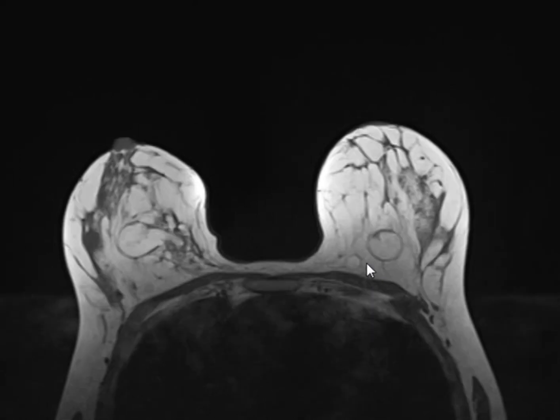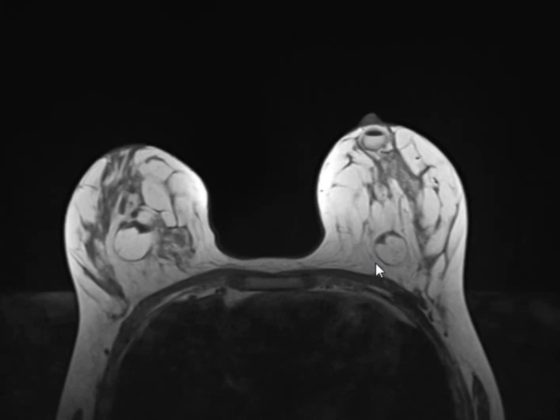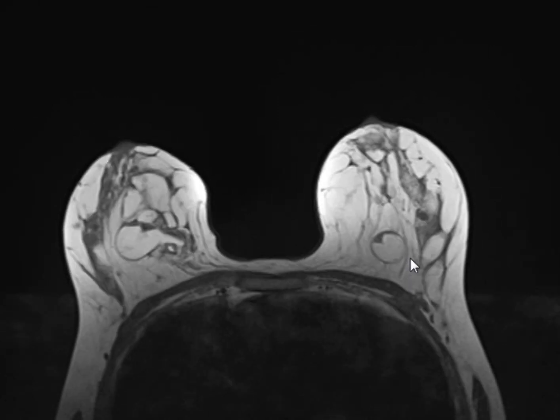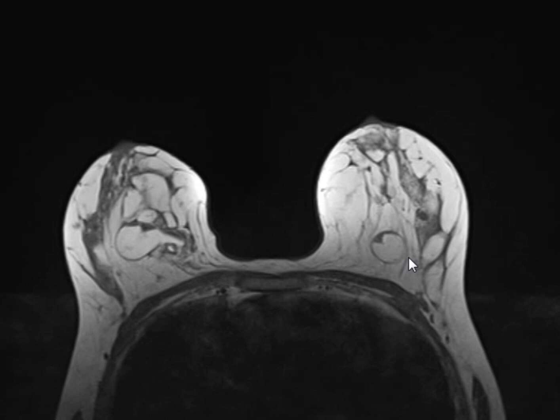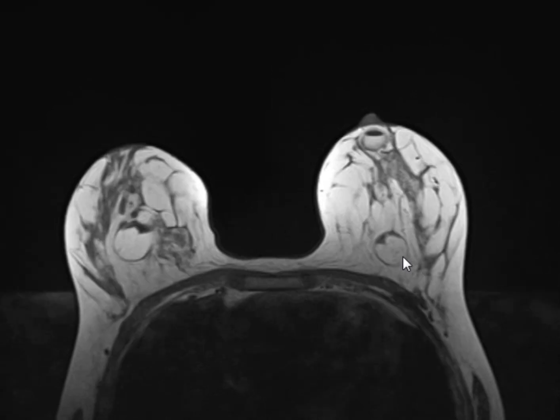Showing what? Multiple well-defined bilateral lesions, isointense. Iso to what? Iso to muscle, iso to bone? The breast tissue. Okay. The fat not suppressed. Which fat? Inside the lesion. So the lesion has fat in it? And why would you expect the fat to be suppressed? It's a non-fat saturated image.